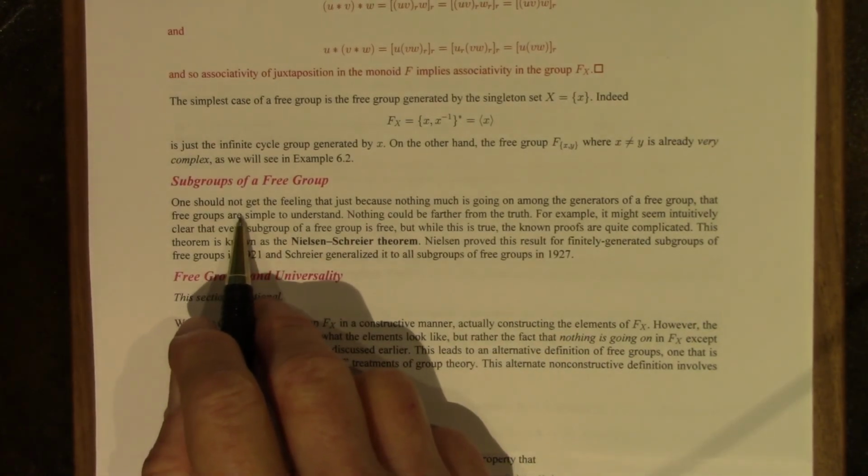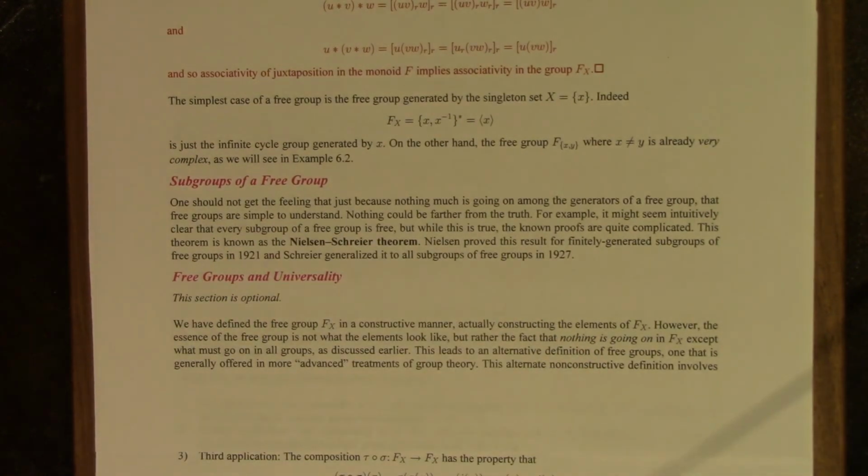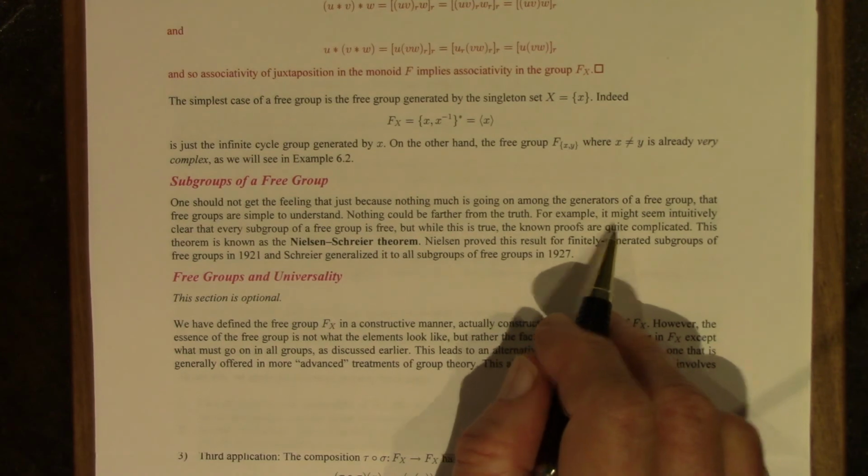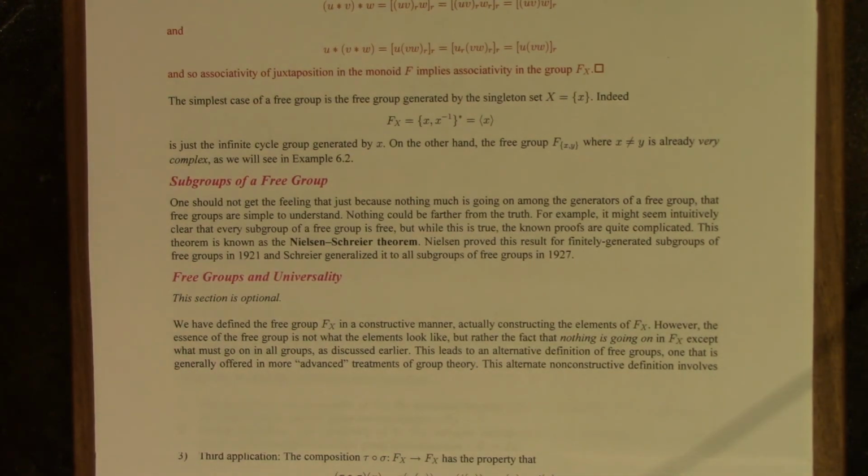In fact, while it might seem intuitively clear that every subgroup of a free group is free, if nothing's going on in the whole group except what has to go on, probably nothing's going on in the subgroups.